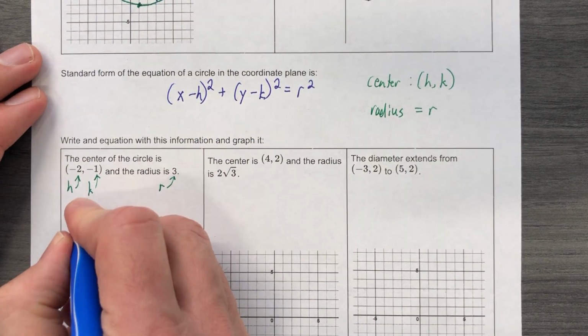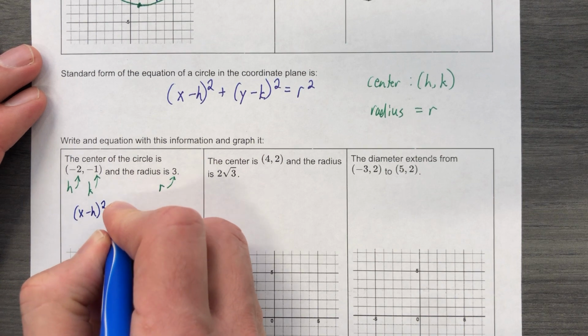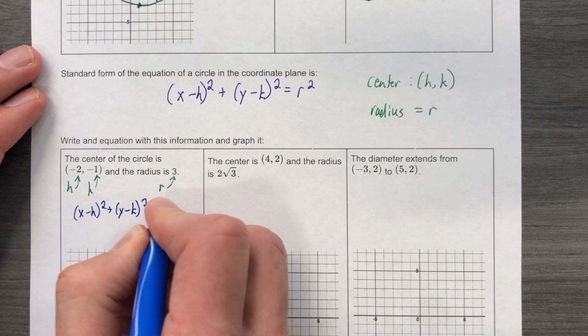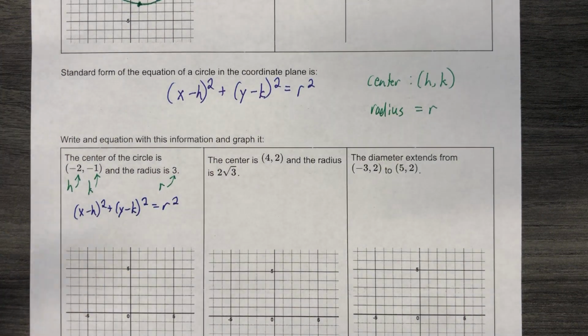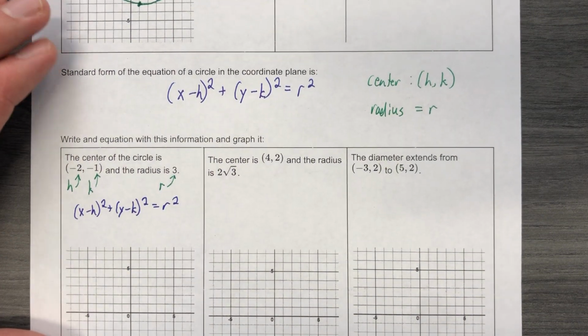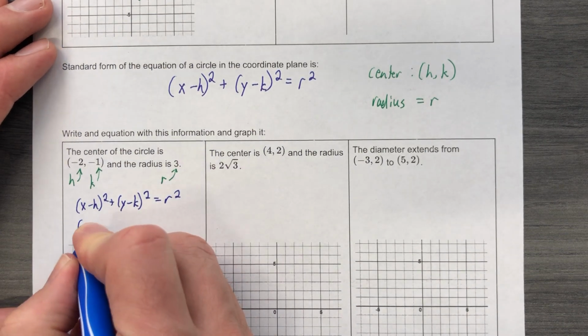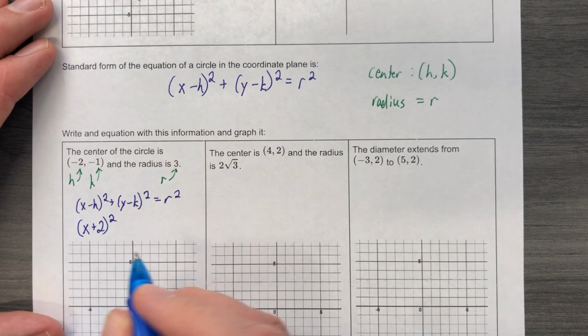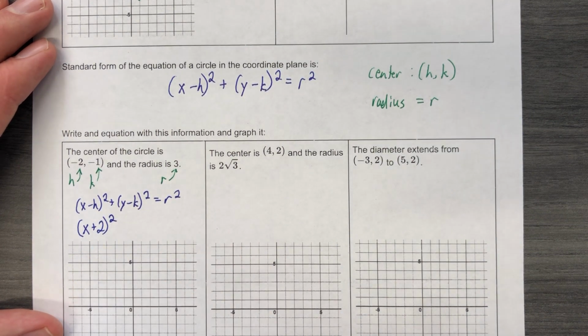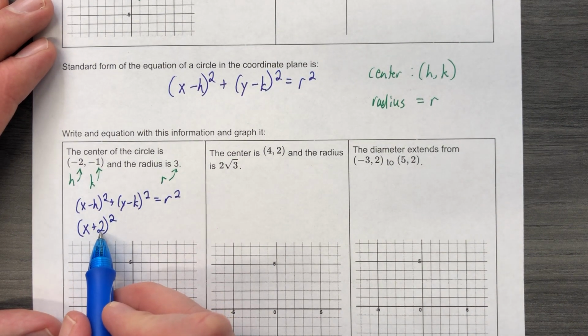And that gives me (x minus h) squared plus (y minus k) squared equals r squared. And I'm going to plug in my h, my k, and my r, and I'm not going to waste your time with minus a negative this and minus a negative that. X minus -2, that's positive 2. Again, change signs. What's been said in the past is your x lied to you, and it is.